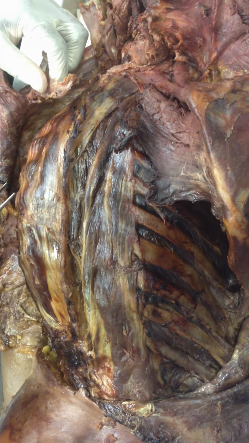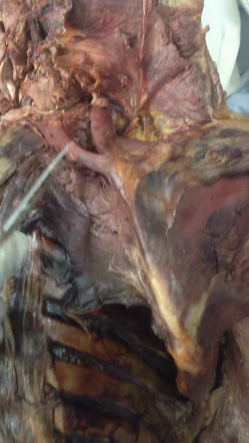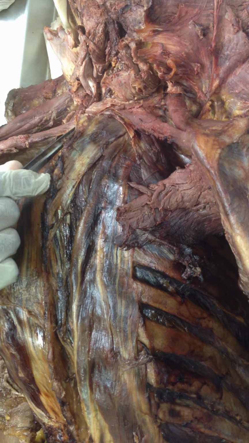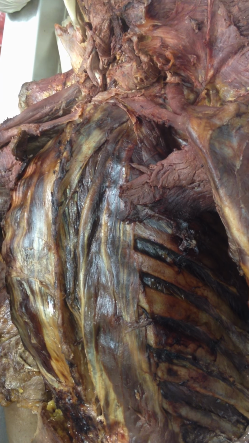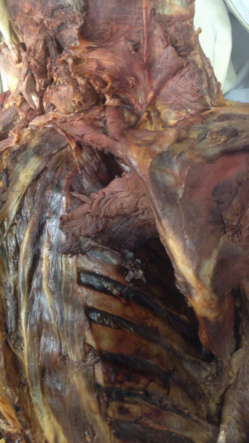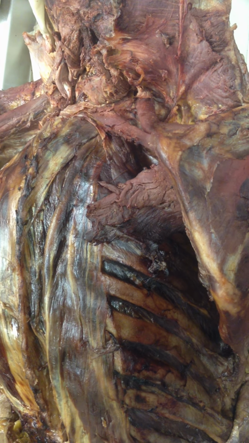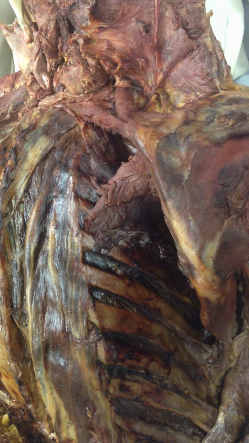Next is the rhomboid minor. The origin is the spinous process of C7 and T1. The insertion is the upper portion of the medial border of the scapula at the level of the spine of the scapula. The nerve supply is the dorsal scapular nerve, C4 and C5. And the blood supply is the dorsal scapular artery.